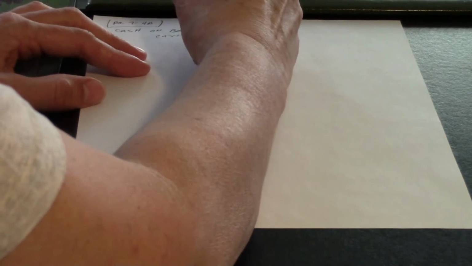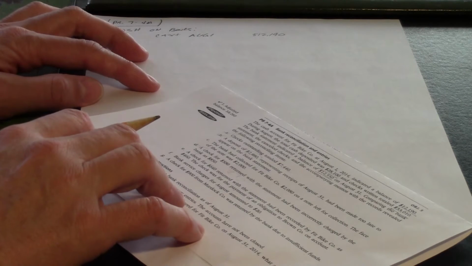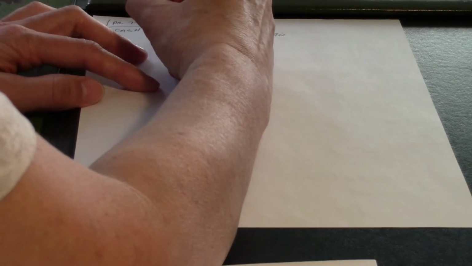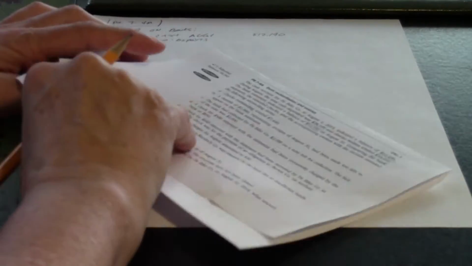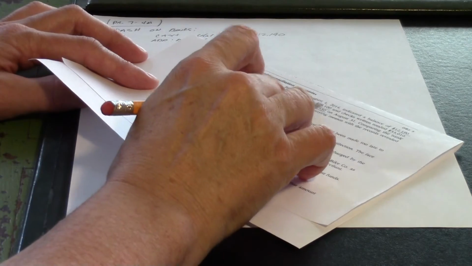So cash August 1 is told to us, it's 12,190. And we need to add any deposits, right? So add deposits. And we deposited 28,1. Less checks.